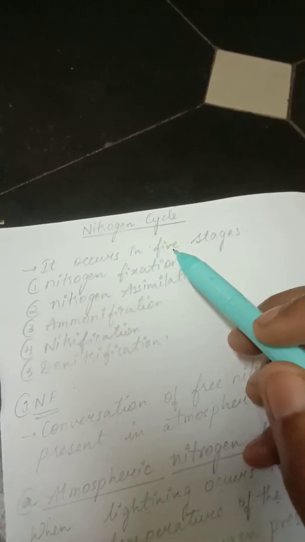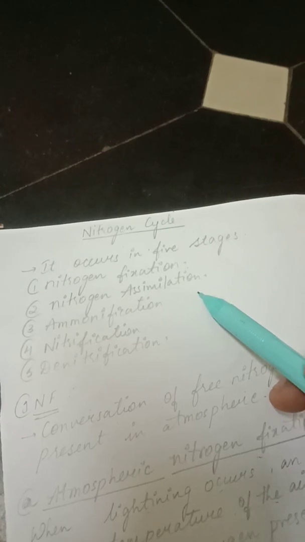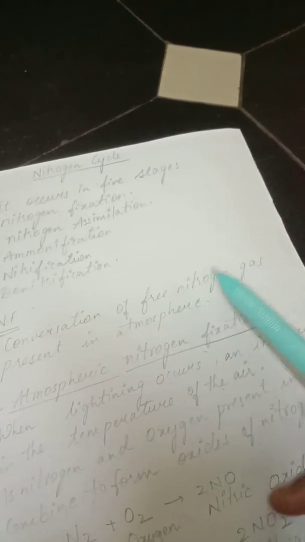So let us see how this nitrogen cycle takes place. It occurs in 5 stages. The first one is nitrogen fixation, the second is nitrogen assimilation, the third one is ammonification, the fourth one is nitrification, and the last one is denitrification. Let us see the first one, nitrogen fixation. It is the conversion of the free nitrogen gas present in the atmosphere, which takes place in two ways.